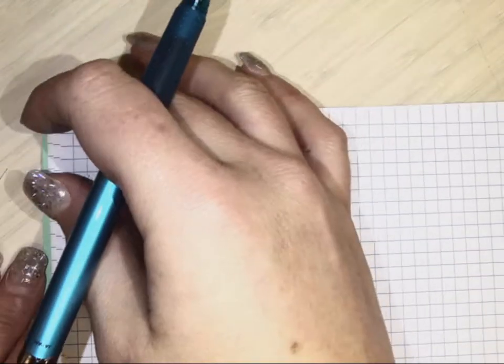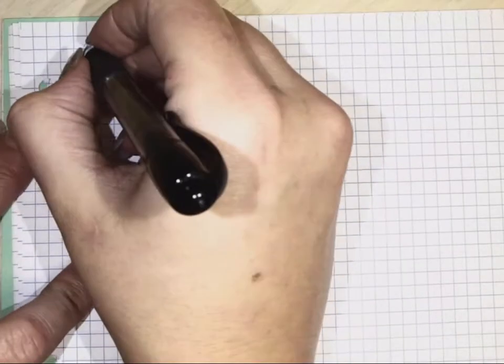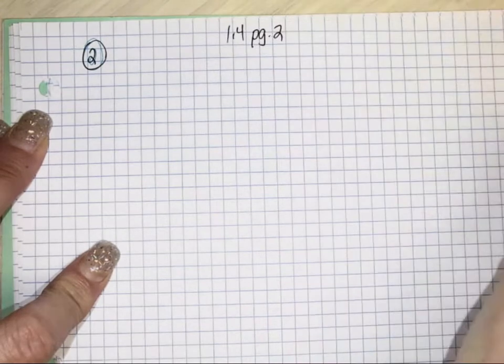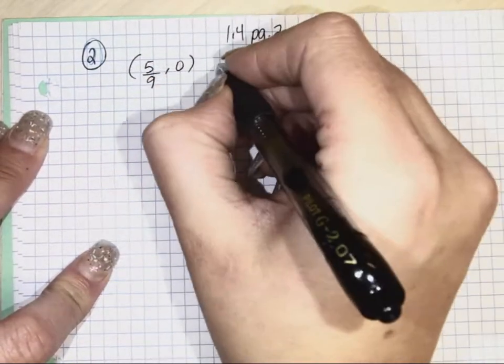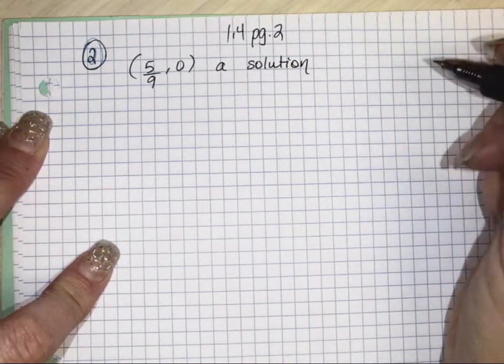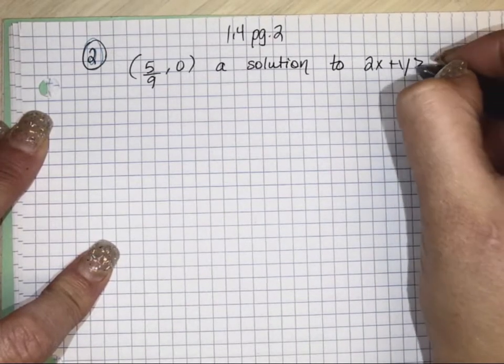Okay, the next type of problem actually just asks you to do really kind of what we just did. Is the ordered pair a solution? So number 2, we have 5 ninths and 0, and they want to know, is it a solution to the inequality 2x plus y greater than 1.